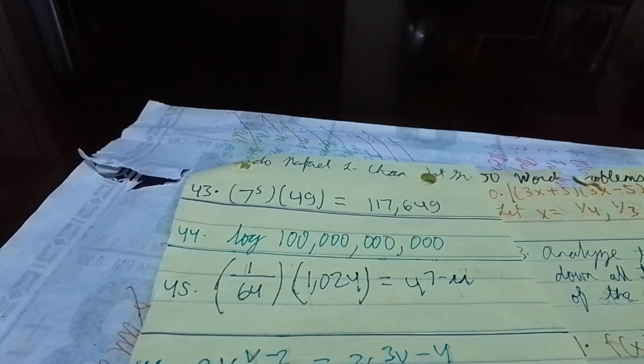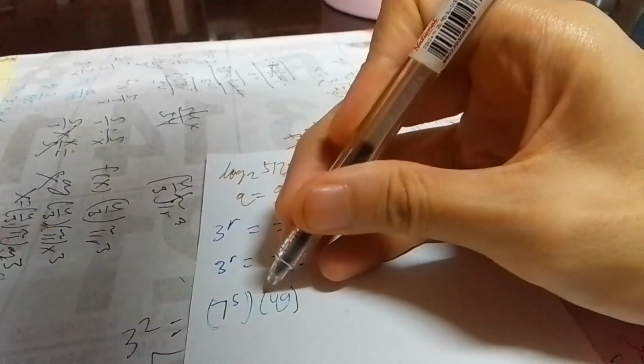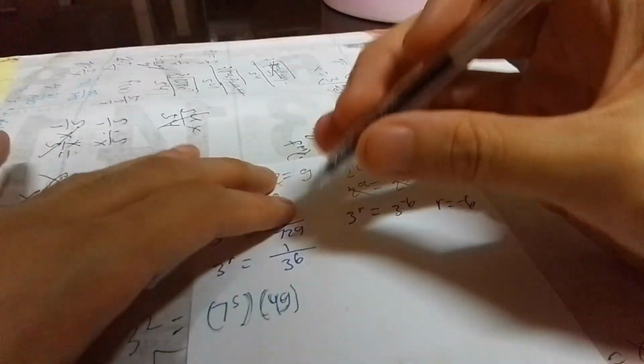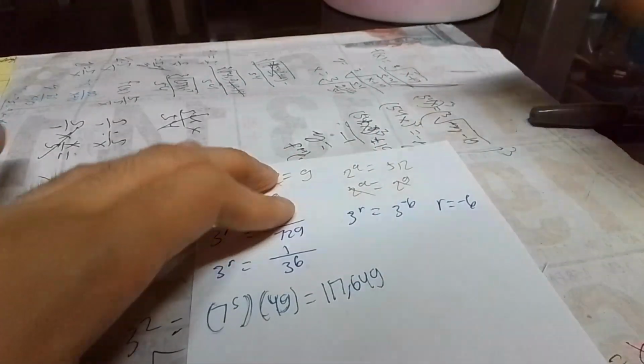So therefore, remember it goes like this. 7 raised to the s power, multiplied by 49, is equivalent to 117,649.